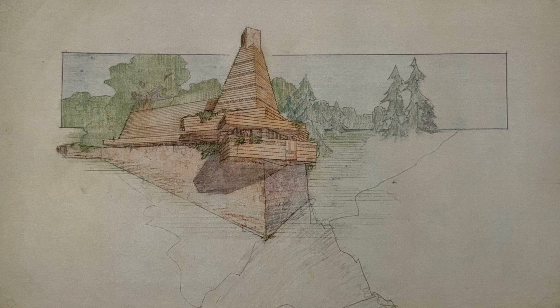Today, we're diving into one of Frank Lloyd Wright's fascinating Usonian designs, the Sidney Bazett House. Built in 1939, this house reflects Wright's philosophy of creating affordable, functional homes that connect seamlessly with their surroundings.